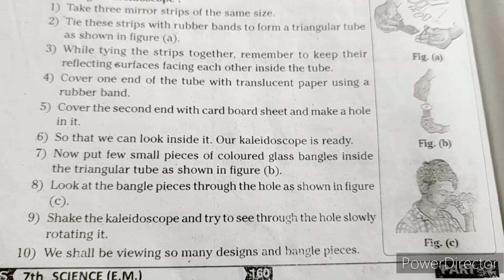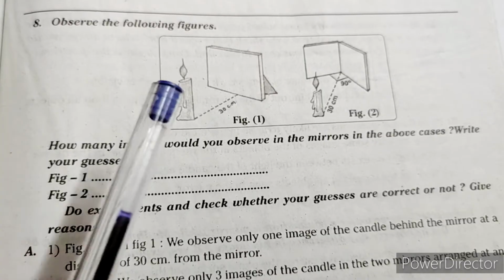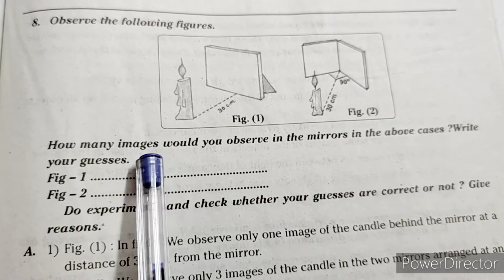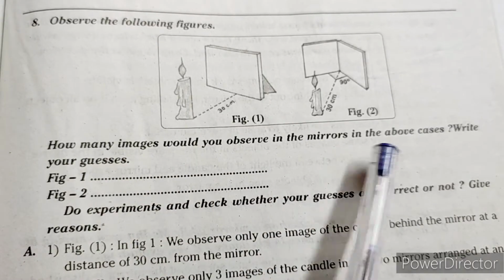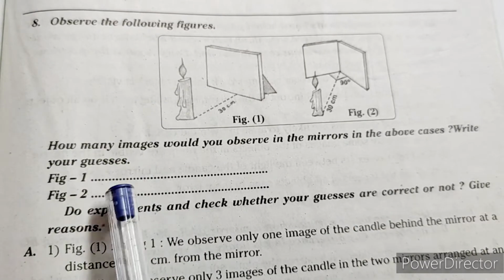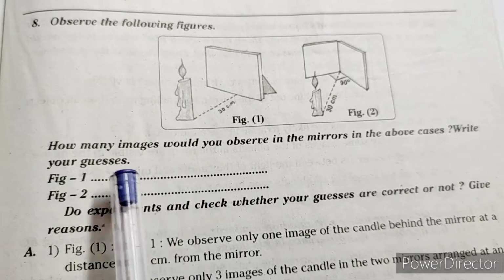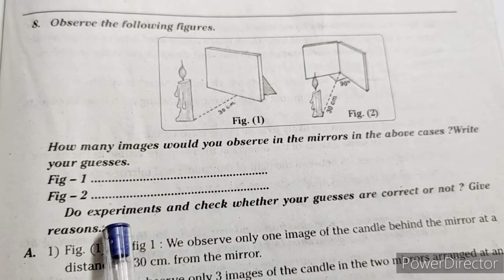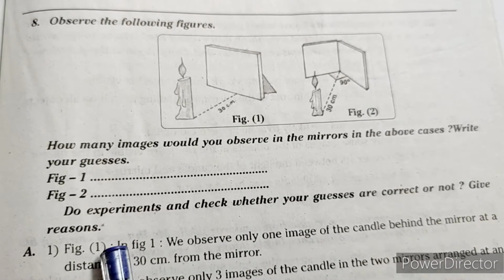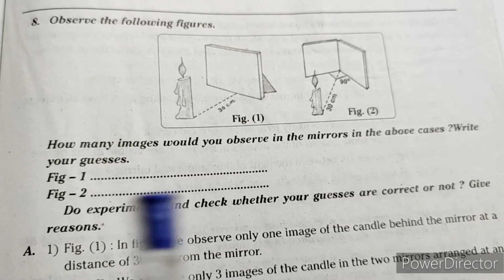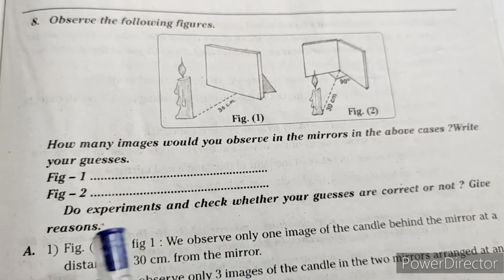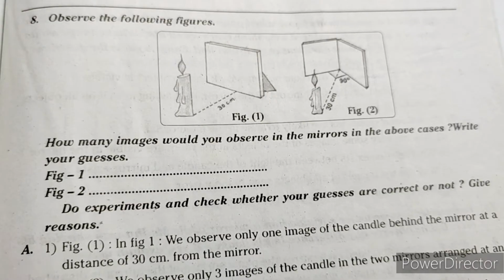Let's see the next one. 8th one. Observe the following figure. So you observe these two figures. How many images would be observed in the mirror in the above cases? Write your guesses. So figure 1, figure 2. How many images can you observe in the mirrors in figure 1 and figure 2? And write your guesses. Okay. Do experiments and check whether your guesses are correct or not. Give reasons. First you guess and then try to do it yourself. Okay, do the same thing yourself and check whether what you expected is correct or not.